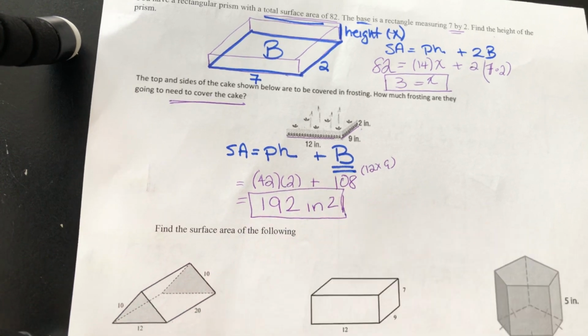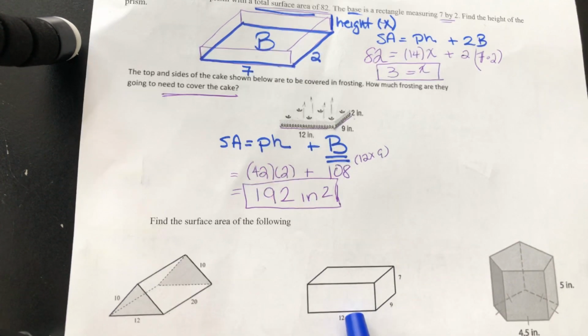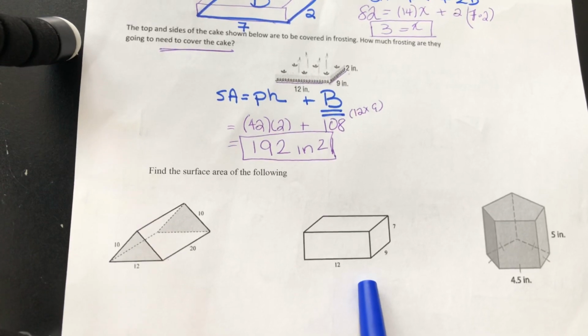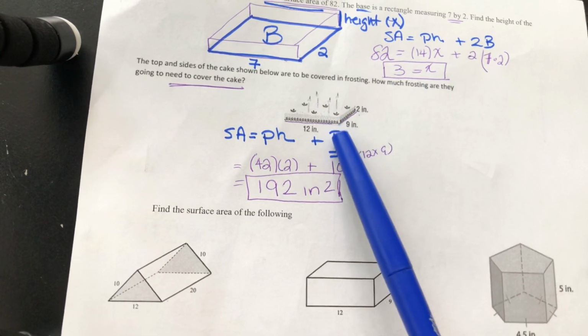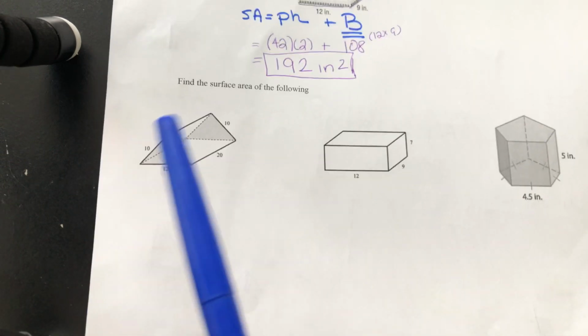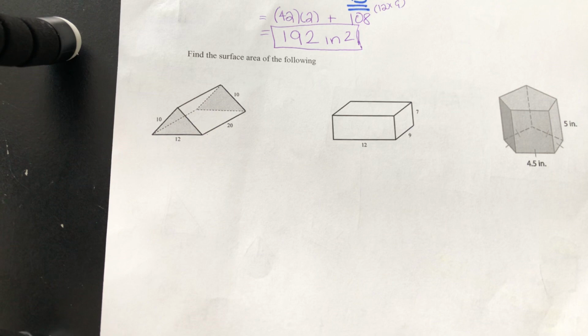All right, I'm just going to do 2 more with you. I'm not going to do this one. I think you guys understand how to do rectangular prism. It would be just the same thing as we kind of did here and kind of did here, except you have 2 bases. I am just going to show you these 2, and then you guys are done. Okay, so I want surface area, so let's do it. Let's write our formula. PH plus 2B.